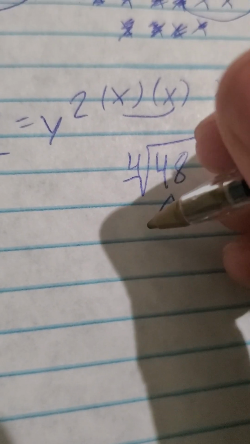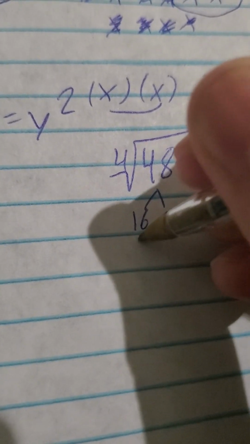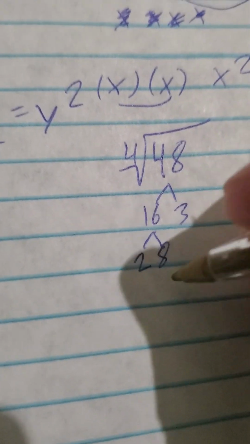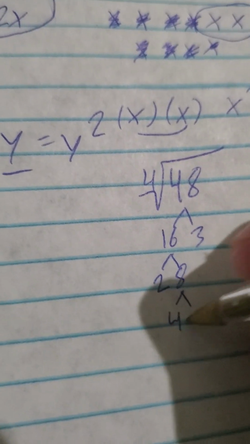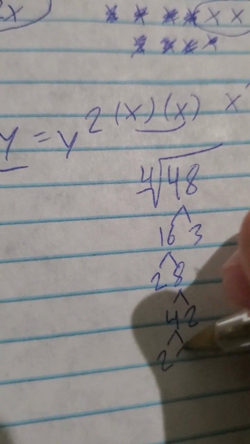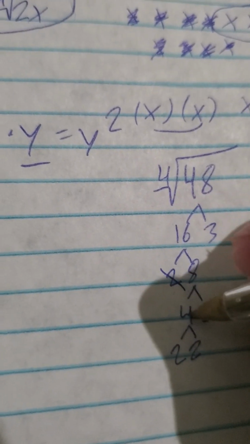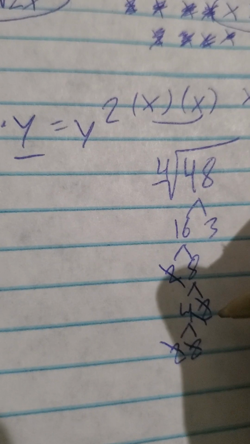Now we have to deal with our 48. So let's write that over here, fourth root of 48. And let's factor. So we have 16 and 3, we have 2 and 8, then we have 4 and 2, and then 2 and 2. We have 1, 2, 3, 4 2s. So we take out a 2. Now, I'm writing it in the answer box because I already know that you can't simplify this.